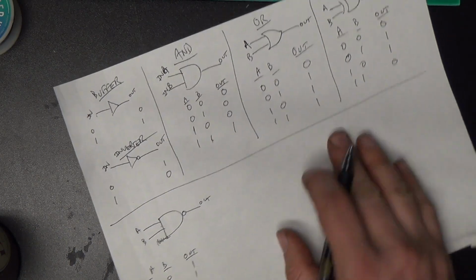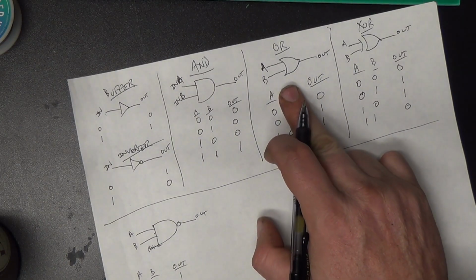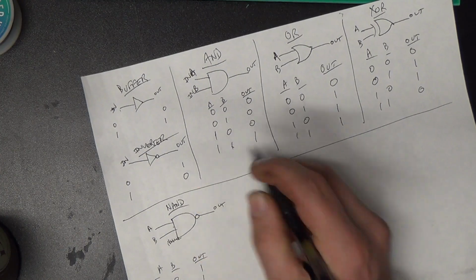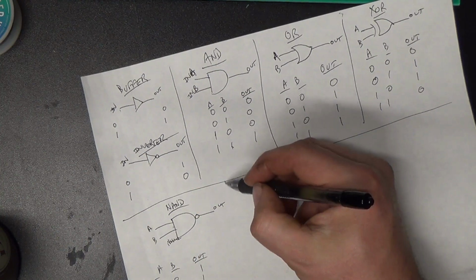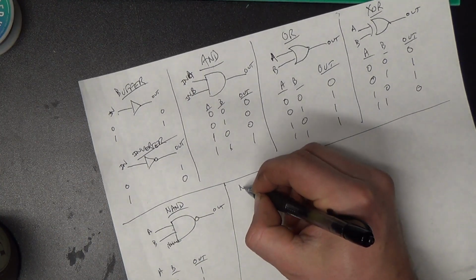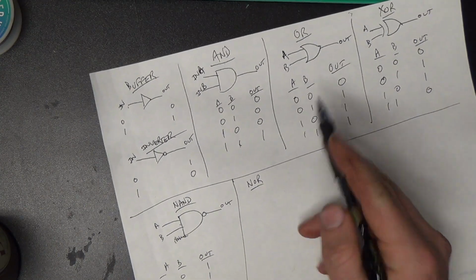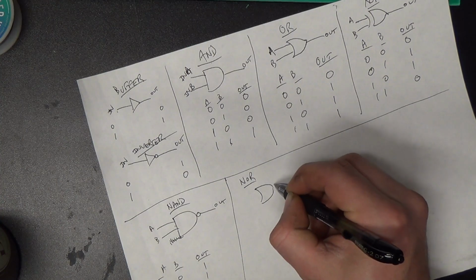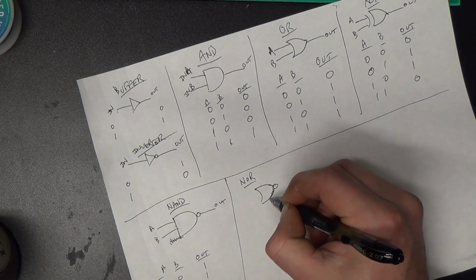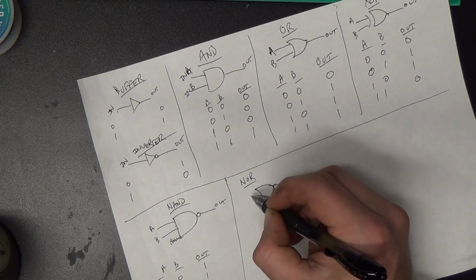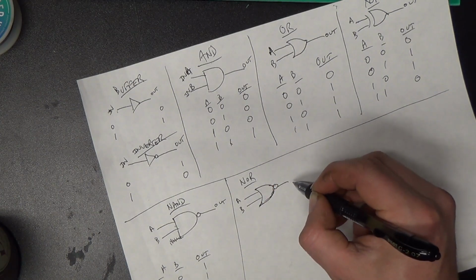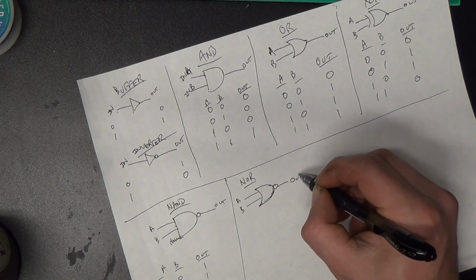Alright, and there's also a NOR gate. This is a NAND gate right here. We also have a NOR gate, and you've probably guessed what its symbol looks like, haven't you, my friends? That's not a very good NOR gate drawing. You will have to pardon me. I am not an artiste.